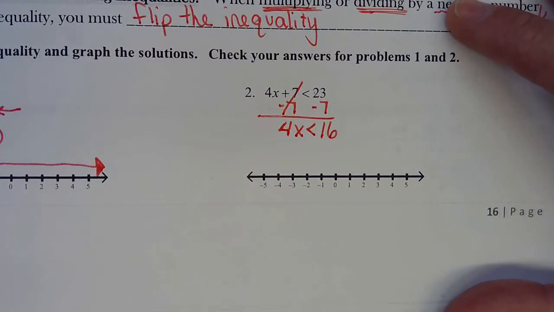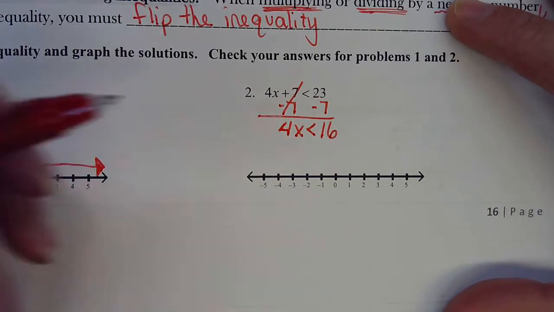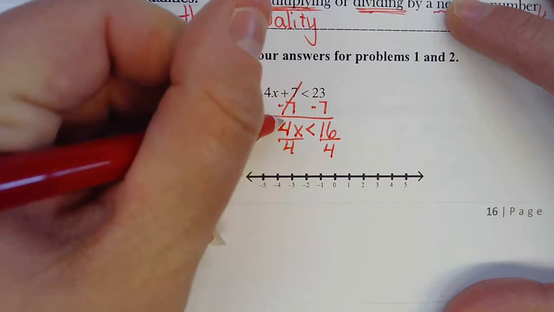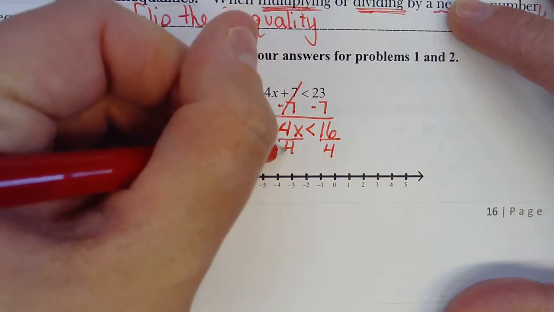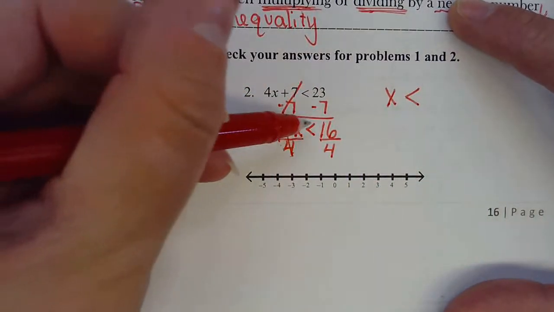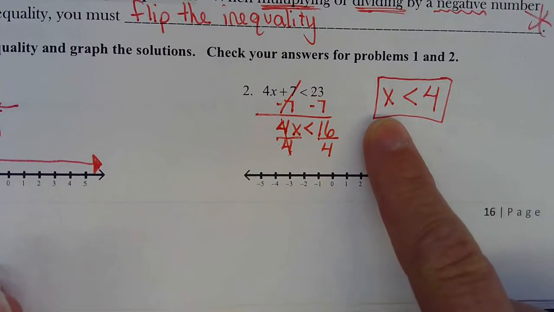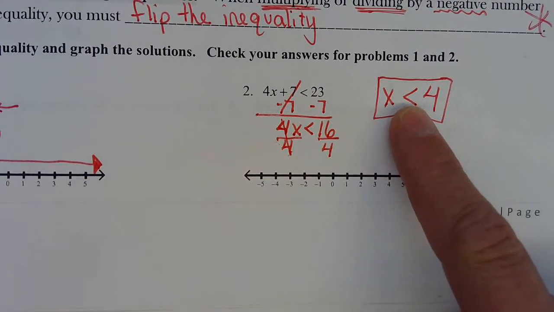Last step to get x by itself is to do what? Divide by 4. I'm dividing by a positive 4. So do I flip my inequality? No. So leave it as less than. So we have x is less than. What's 16 divided by 4? 4. So there's your answer. Now, there's actually a ton of solutions because the solutions would be any x value that's less than 4.